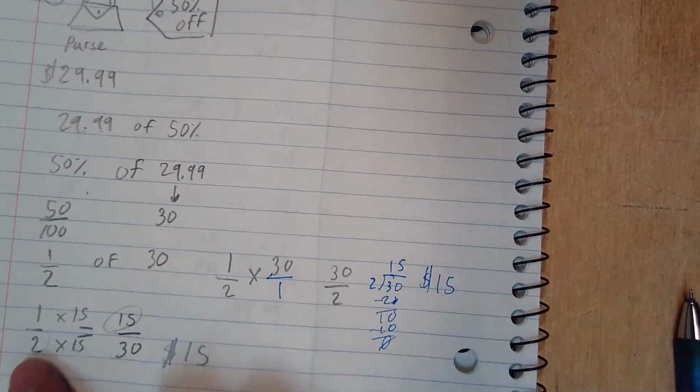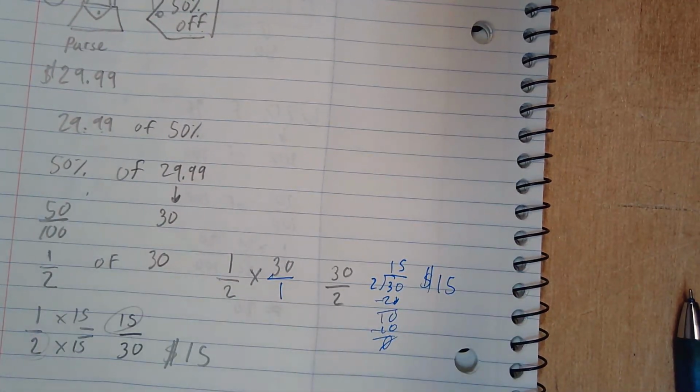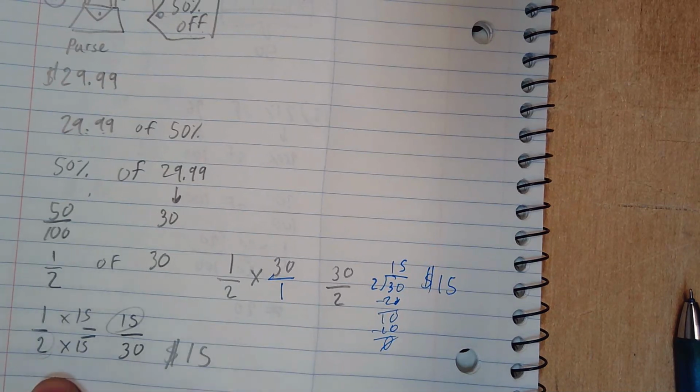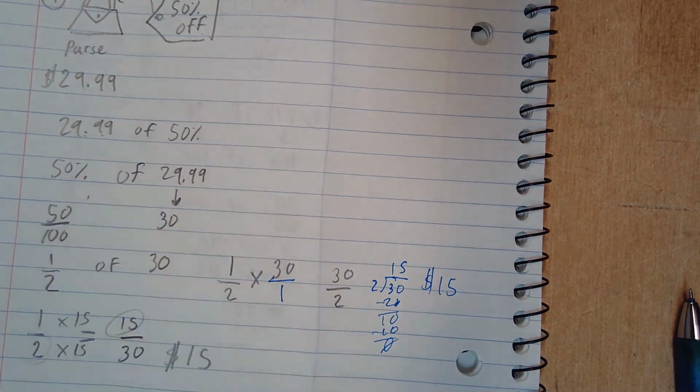I kind of like this equivalent deal because I don't have to divide. Dividing, I'm not a big fan of it. I mean, I don't mind it, but if I can just multiply quickly, I'd rather do this. This is much faster for me. But if you're different, then do it your own way, okay?